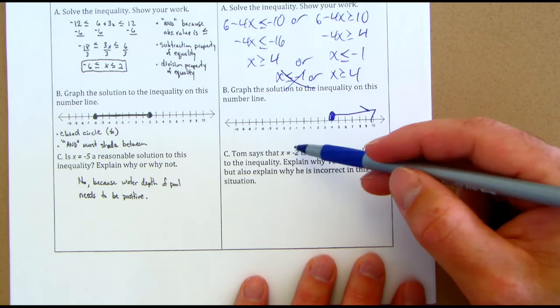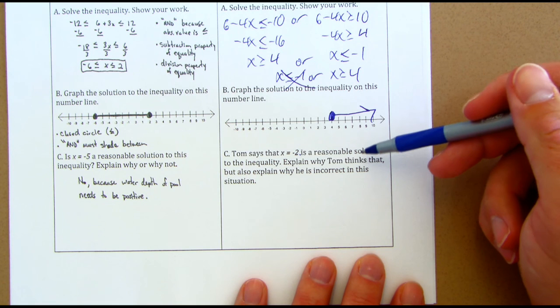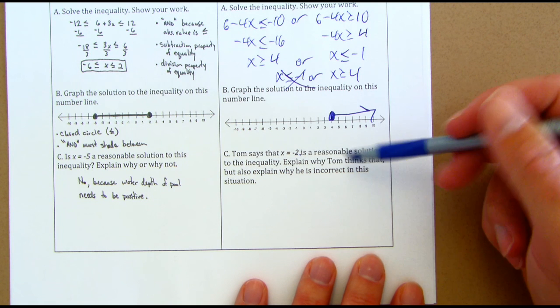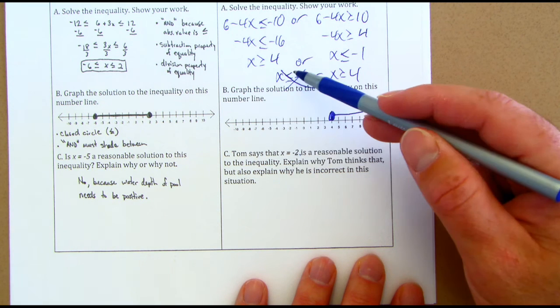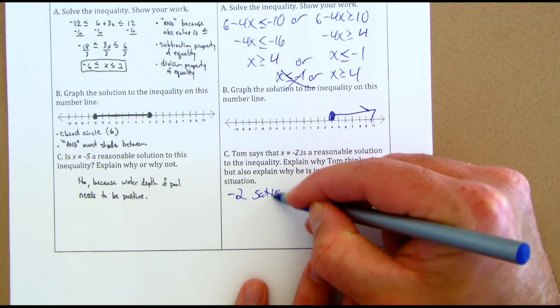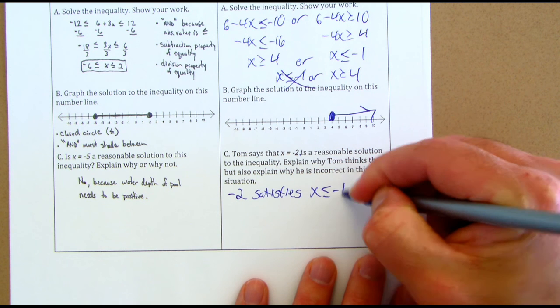So negative 2, in this one says Tom says x equals negative 2 is a reasonable solution. Explain why Tom thinks that, but also explain why he's incorrect in this situation. All right, negative 2 satisfies x is less than or equal to negative 1.